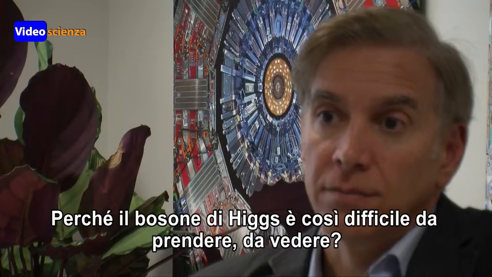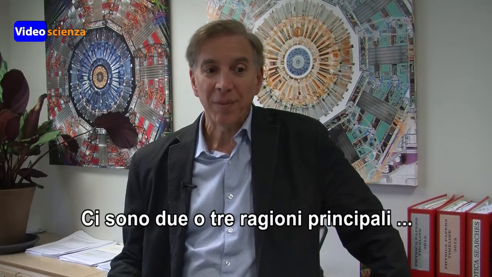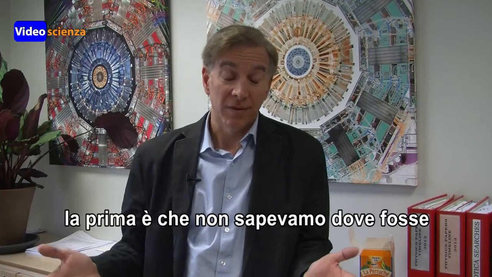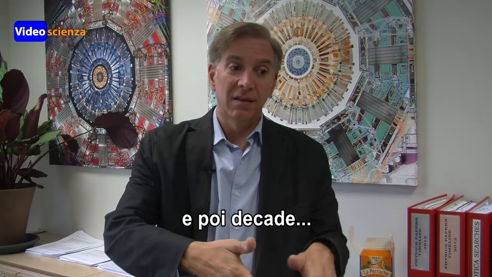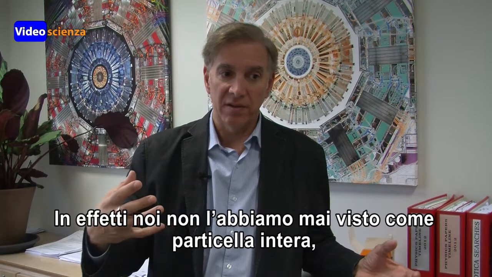Why is the Higgs boson so difficult to catch, to see? There are 2 or 3 main components to this. One is that we didn't know where it would be, for one thing. It's difficult to produce well, and then decay, because we never see it as a whole particle. We only see what it decays into.